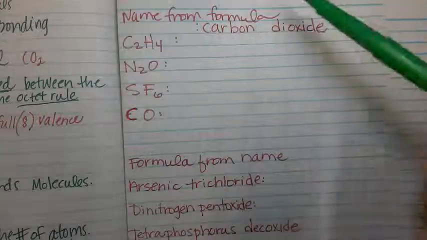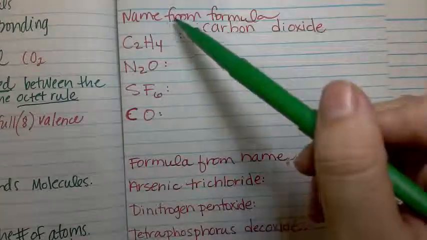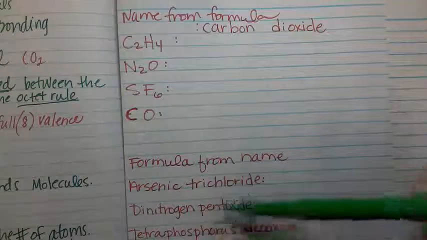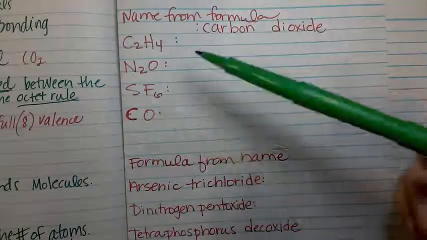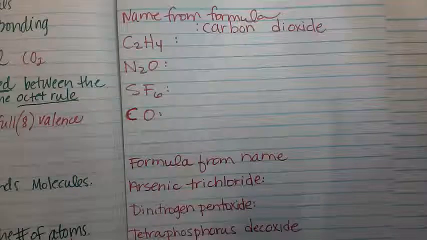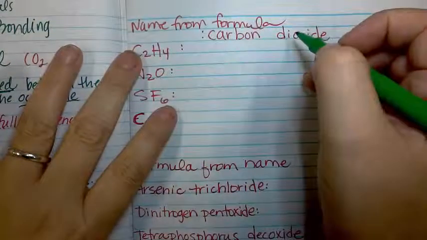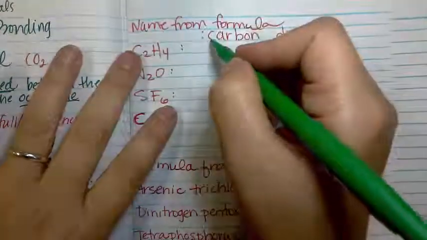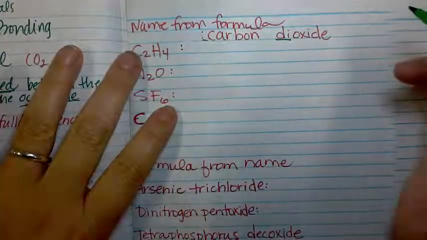Now I think it's easier to work from name to formula, so we're going to do this one first, and then we're going to come down and work these, and then we'll come back up and work these. The easiest way to do it is to underline the prefix. So di is our prefix here. Carbon doesn't have a prefix, but I'm just going to draw a line.